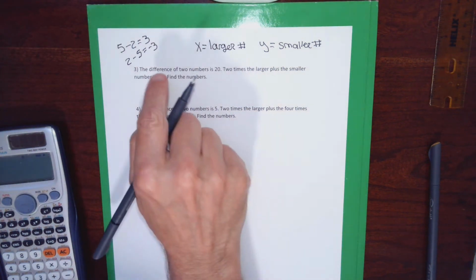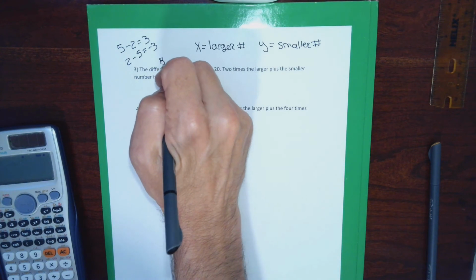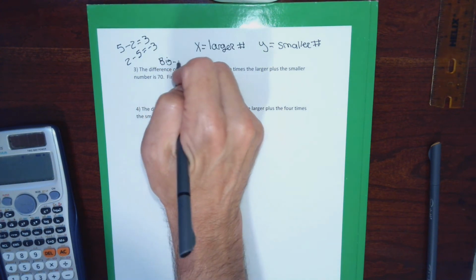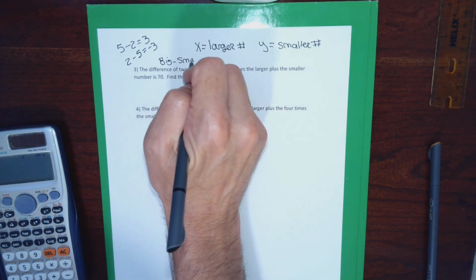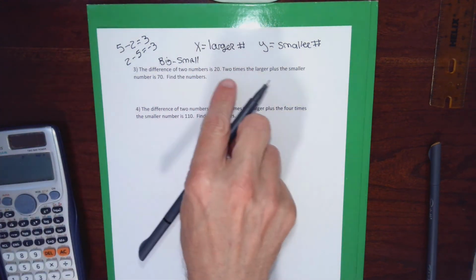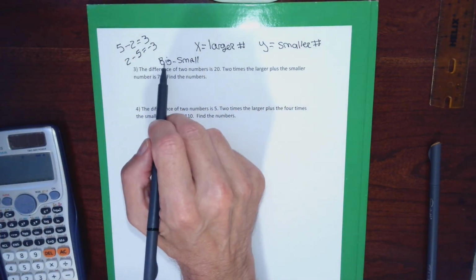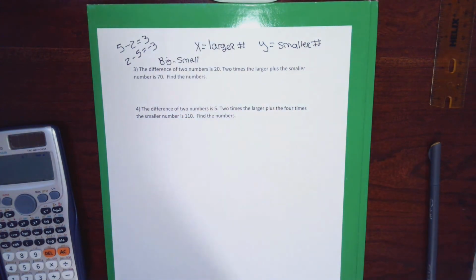So when I do this first sentence, I need to do big number minus the small number when I set up my equation. If I flip-flopped it, there's no way I'm going to get 20, I'm going to get a negative. So I need to define which one was big, and I knew I needed to write the big number first. I like writing x's first, that's why I made x be the bigger number.